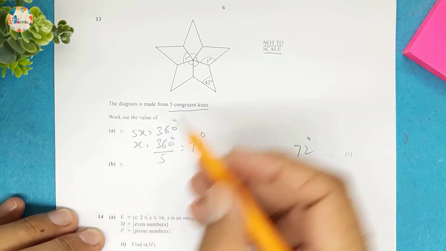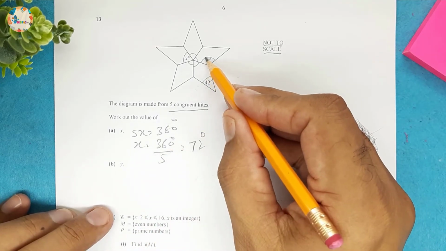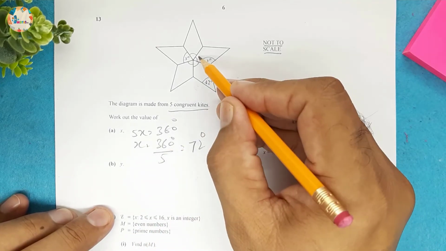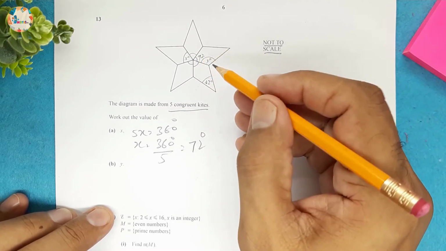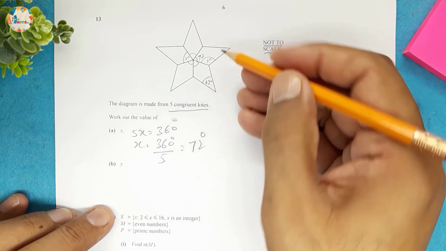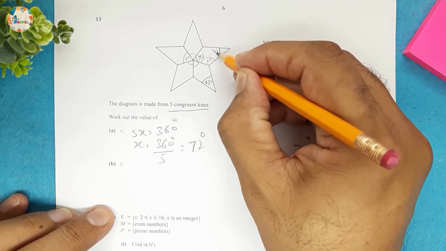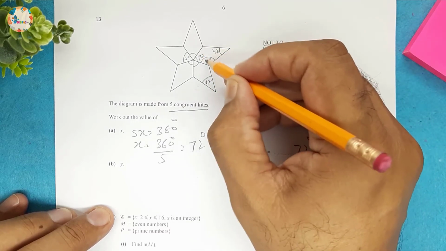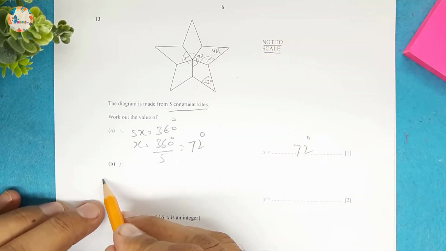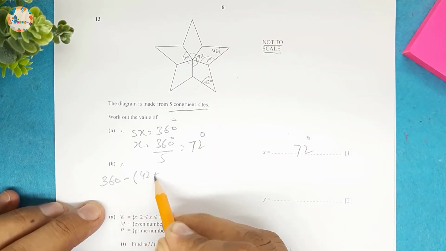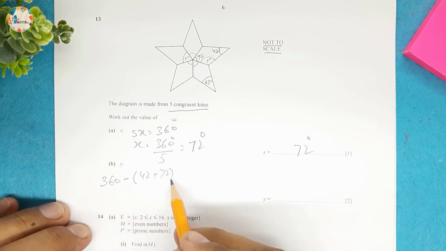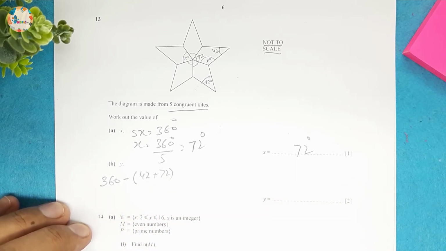Now y also we can find for the b part. This is y. Now this is 72 and this one is given as 42. So this is 42. So the remaining angle will be divided. So this one will be 360 minus (42 plus 72), and this will be the remaining angle.